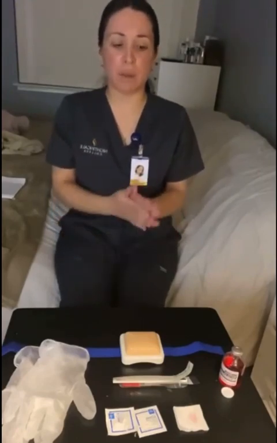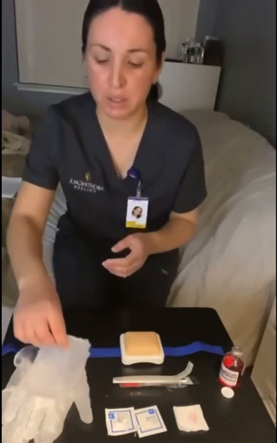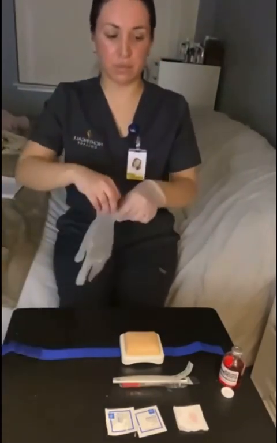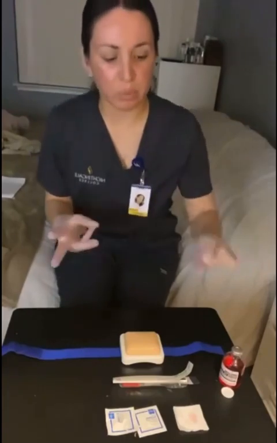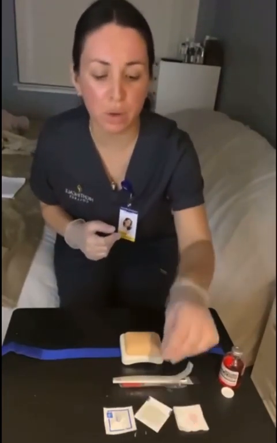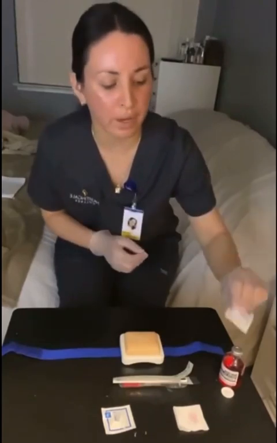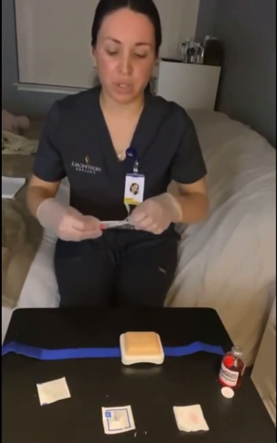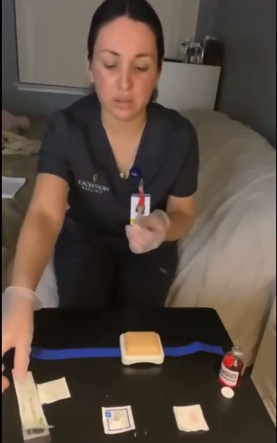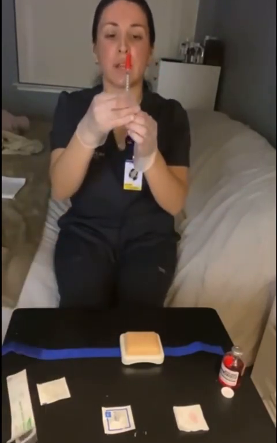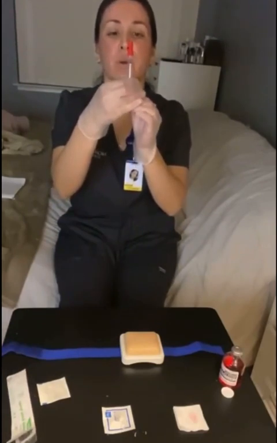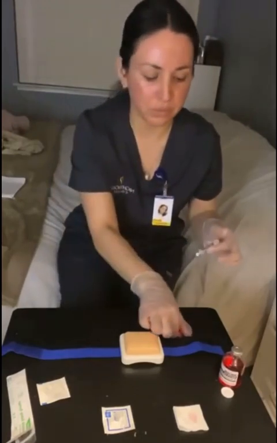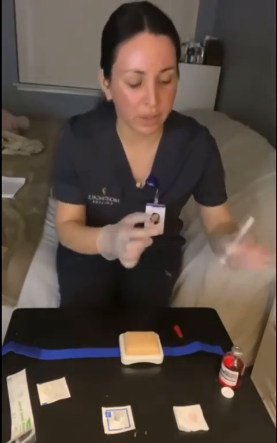Okay, so I'm going to perform hand hygiene and apply my gloves. If it's a new vial, I would remove the cap. I'm going to take my alcohol swab, take it out and clean the top of the cap. I'm going to take my syringe and needle with the cap still on. I'm going to pull back to get air to my correct dose of 0.1. Now I'm going to remove the cap and insert it into the vial.